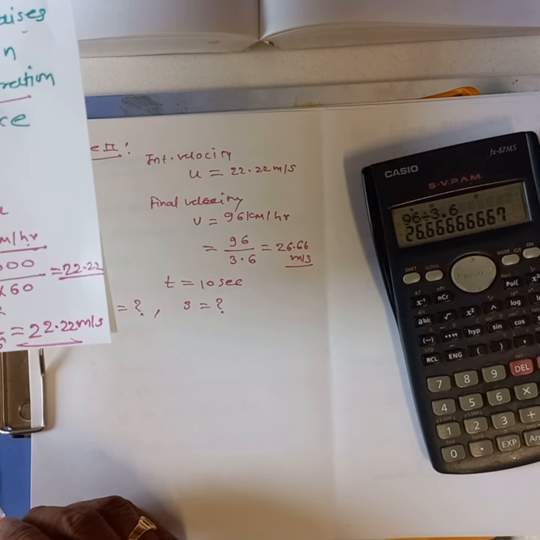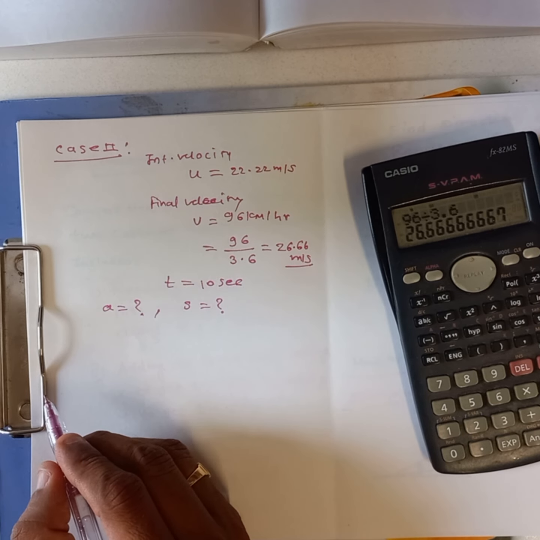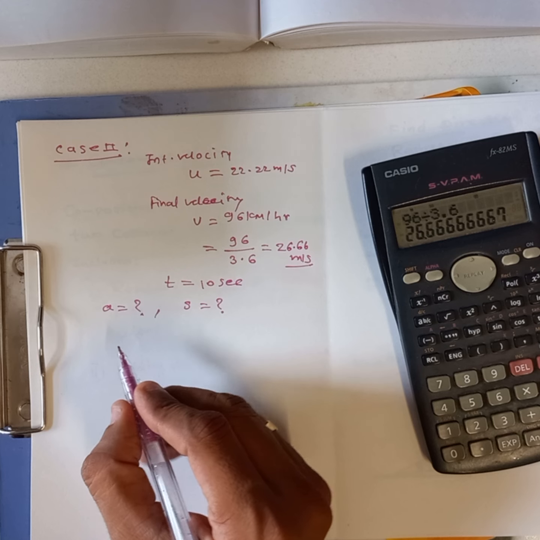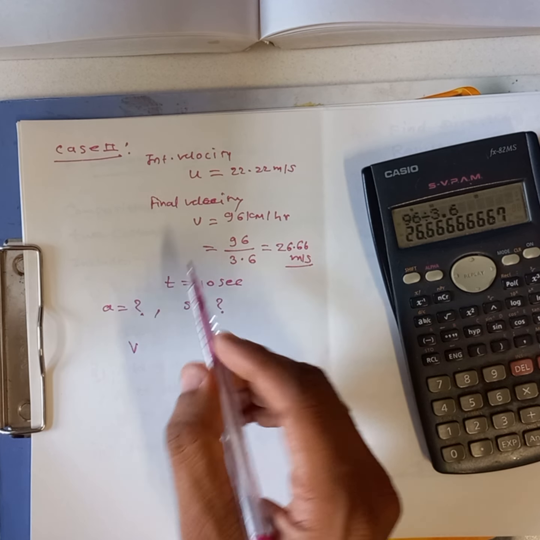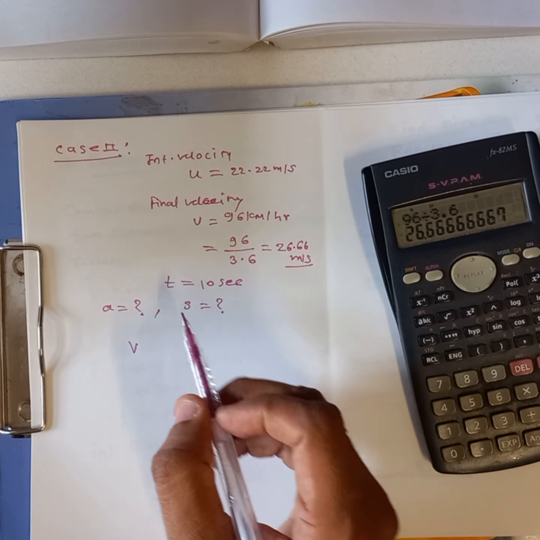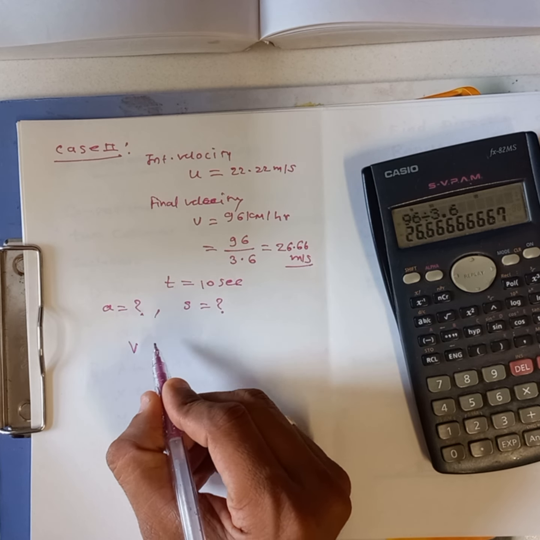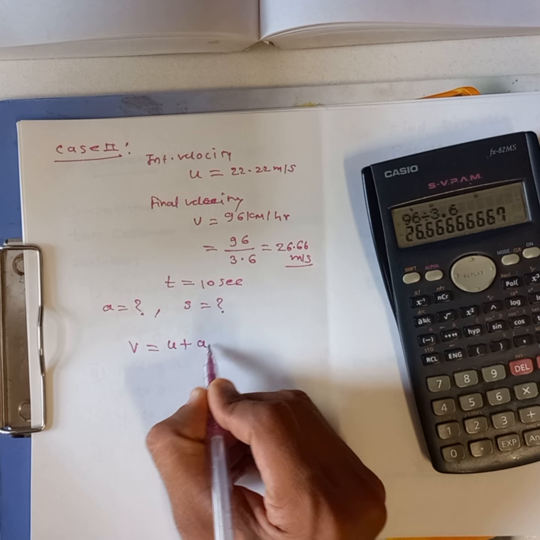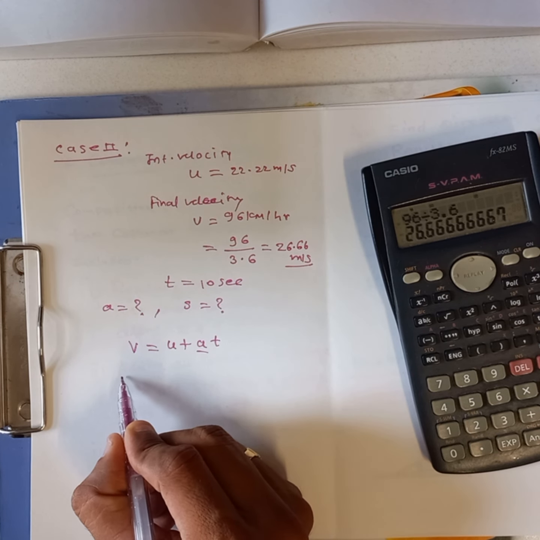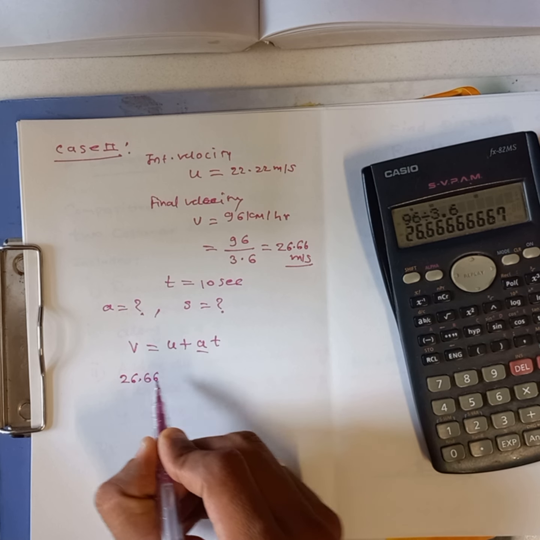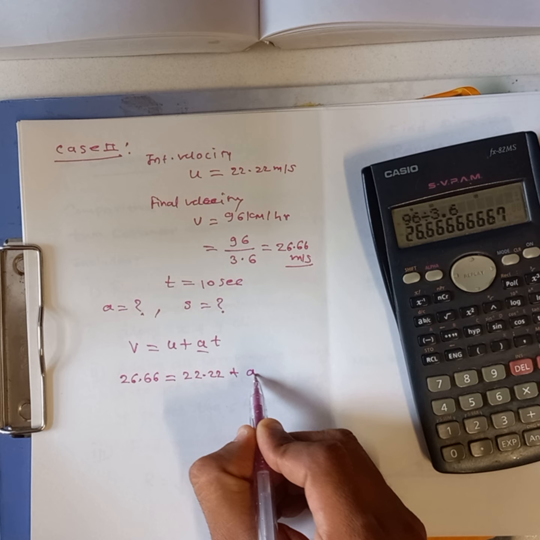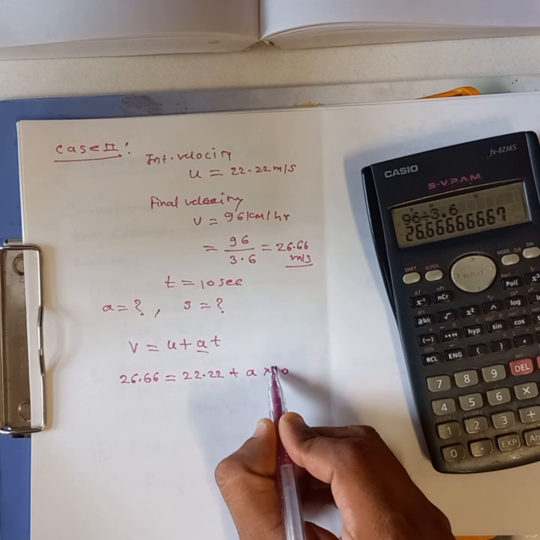Here we can use the equation v equals u plus at, because we know v, we know time, and only a is unknown here. So simply substitute the values: 26.66 equals 22.22 plus a into 10.